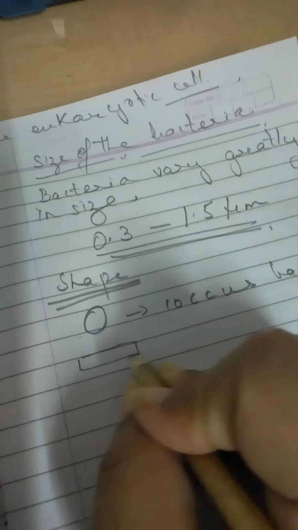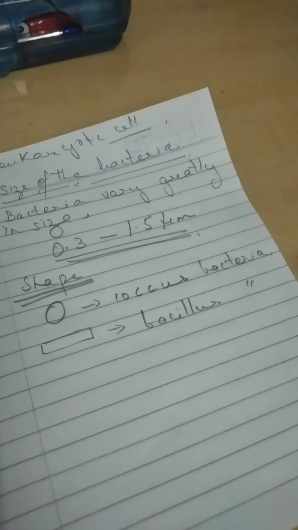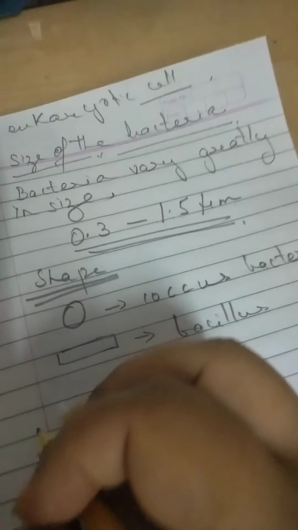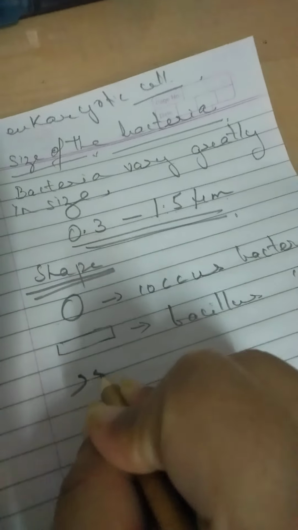Okay. Now the shape of the bacteria. There are different shapes of the bacteria. One is spherical, which is called coccus bacteria. Then if it is rod shaped, it is called the bacillus bacteria. Then if it is comma shaped, it is called vibrio.